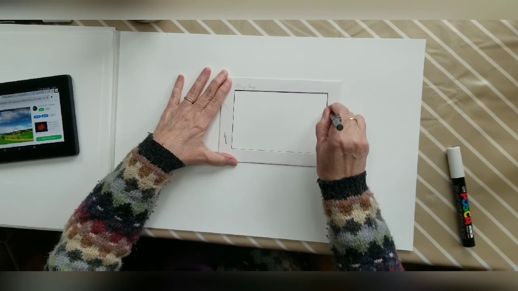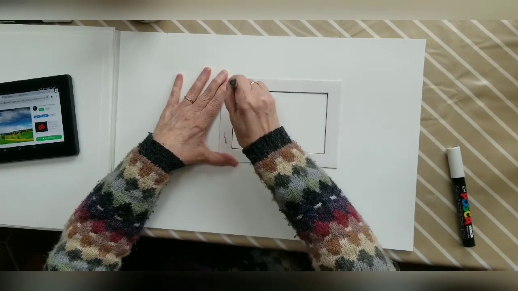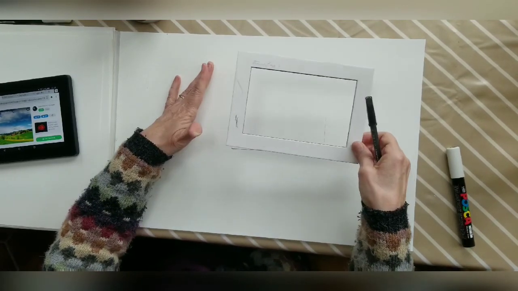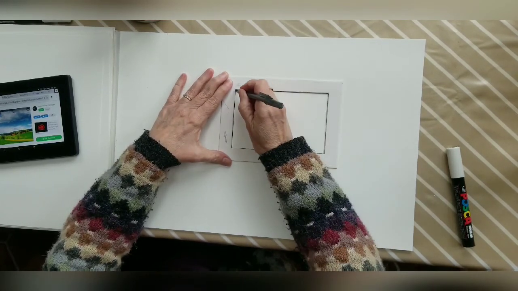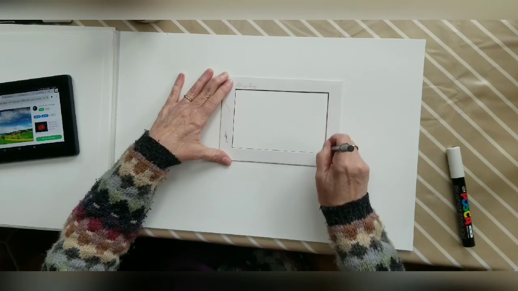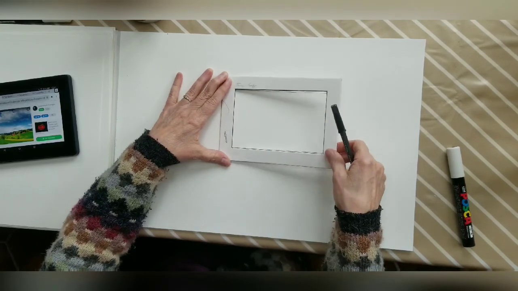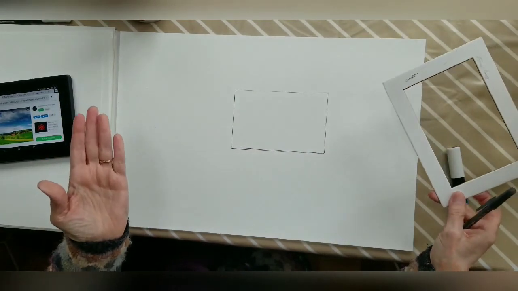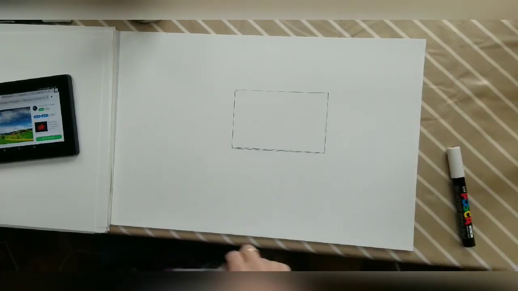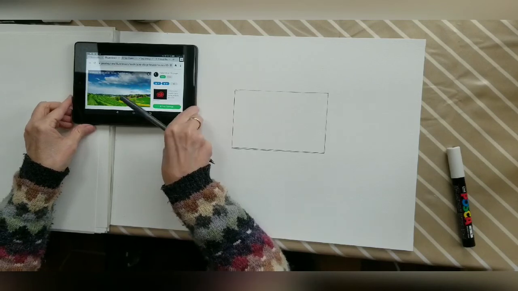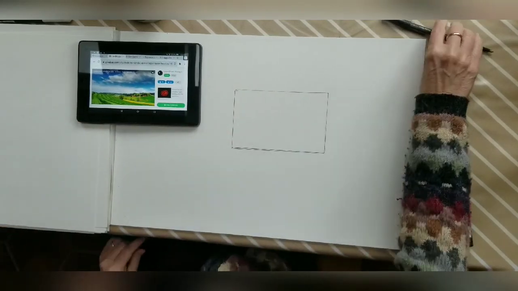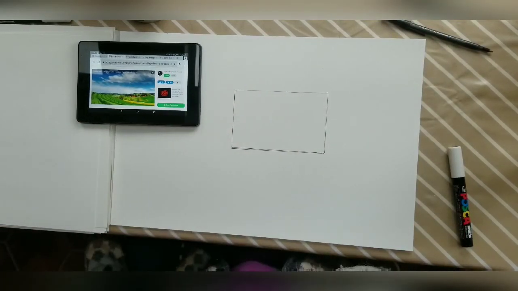So I'm just going to draw that 3x5 square inside. I need to be able to see it. So if I want to frame this, I can frame this to 5x7. But I want to do this very small because I can do a quick demo this way.